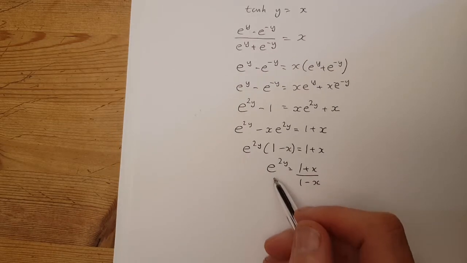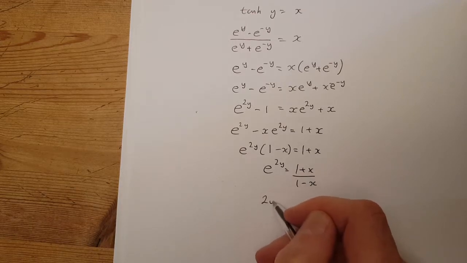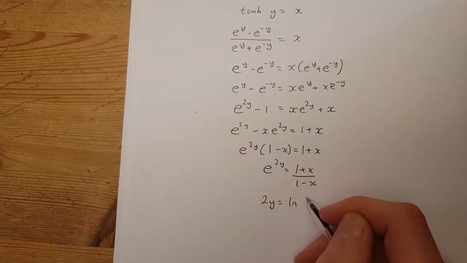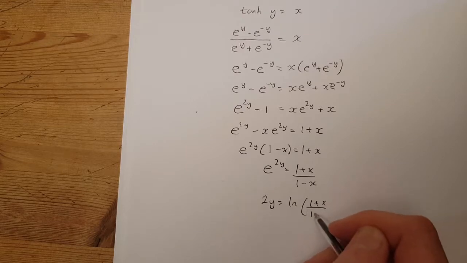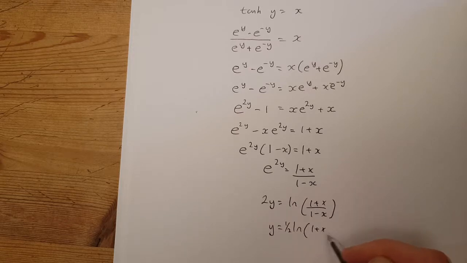To eliminate the exponentials, I'm going to take natural logarithms of both sides. So 2y equals log of (1 plus x) over (1 minus x). Divided by the 2, y equals half log of (1 plus x) over (1 minus x).